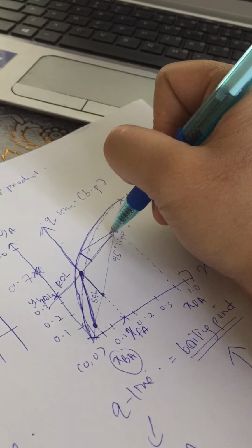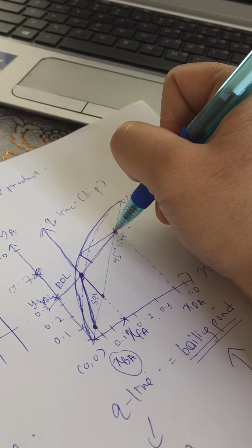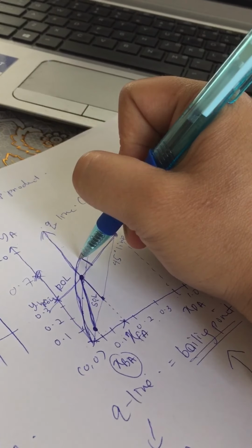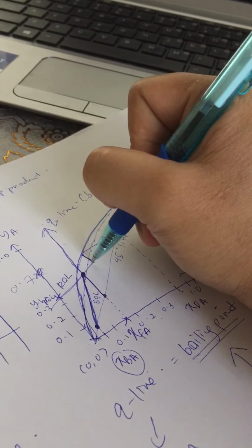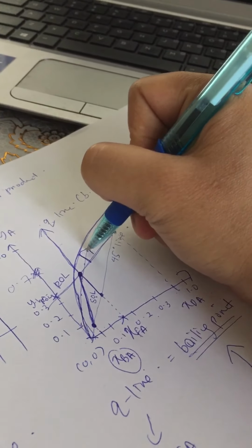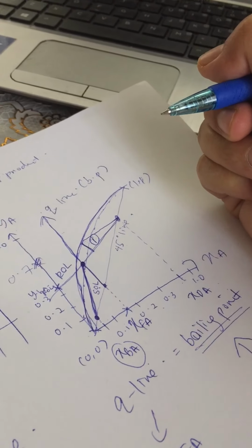Whenever you complete the line to the equilibrium line and to the ROL, you will see a triangle. If the triangle is complete, this will be your stage number 1.